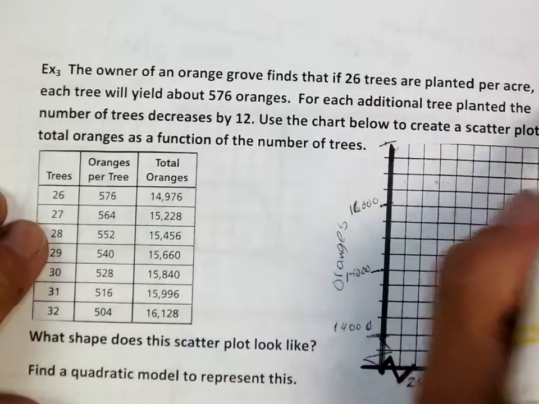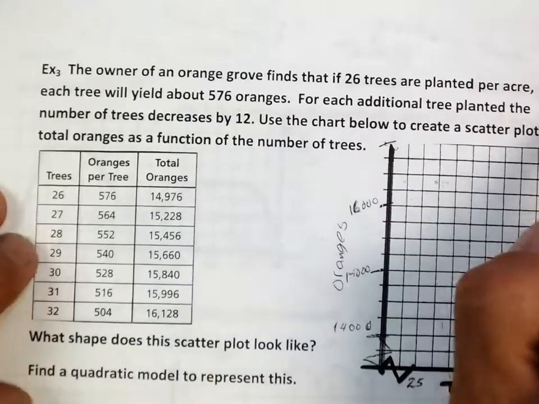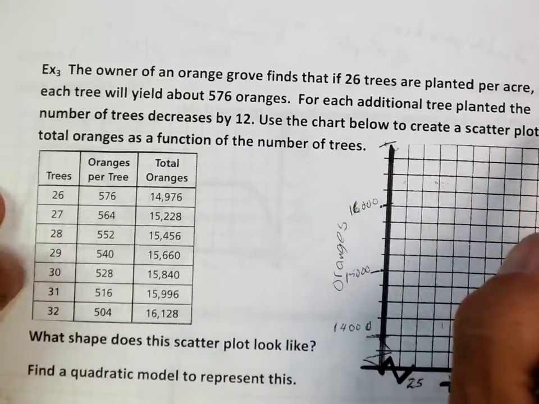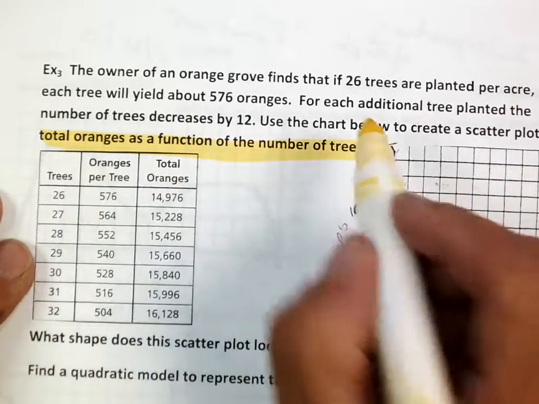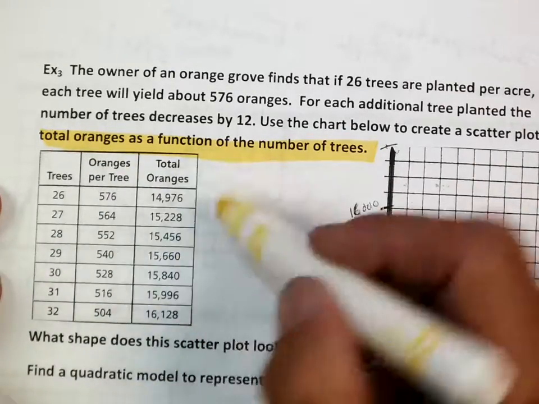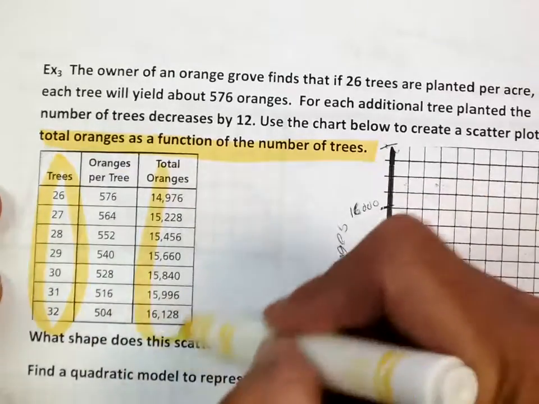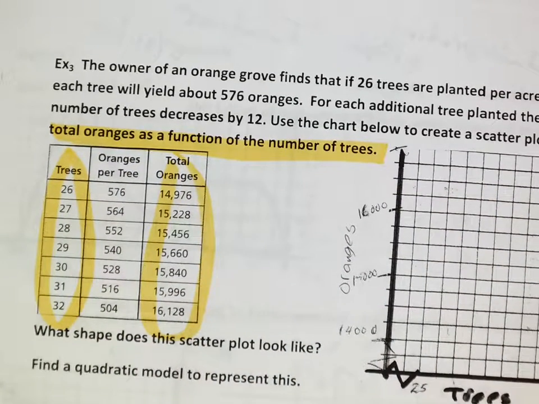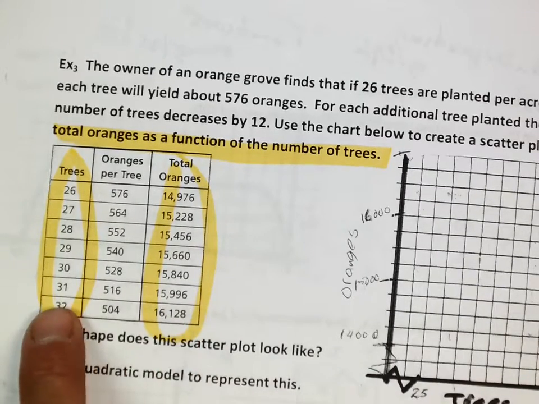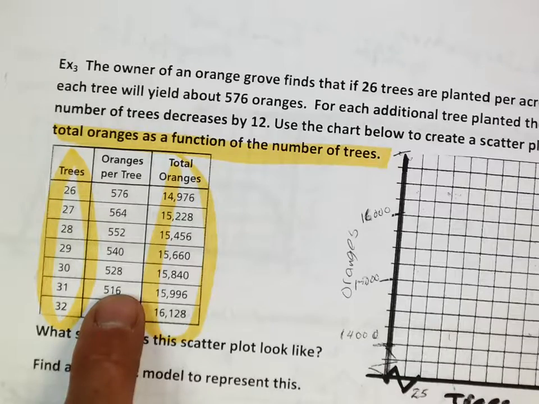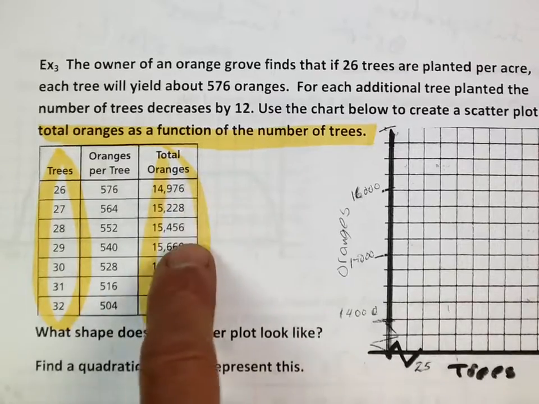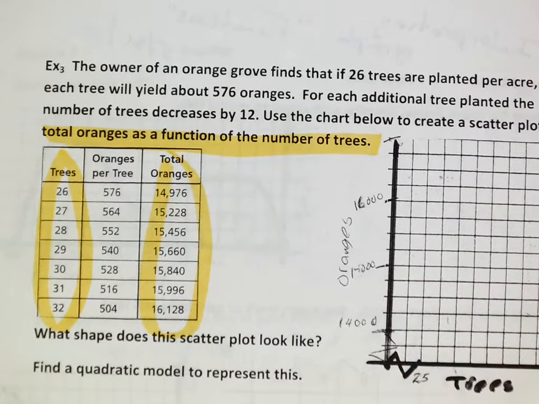Okay, 26 trees are planted an acre, each about that many, okay? It decreases by 12, okay? Use the chart below to create the scatter plot of total oranges as a function of number of trees, okay? So I'm using these two right there, right? Total oranges, number of trees. We don't really care about oranges per tree, do we? It says I want total oranges as a function of trees, okay? So let's try and put a scatter plot together on this one.